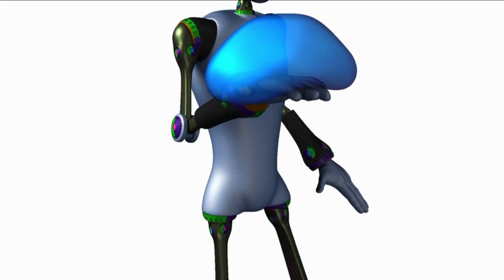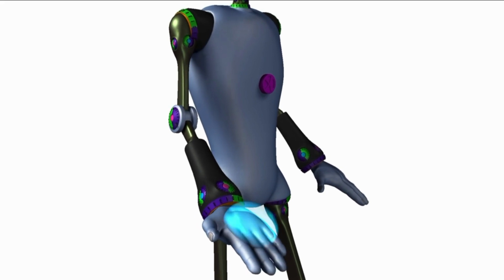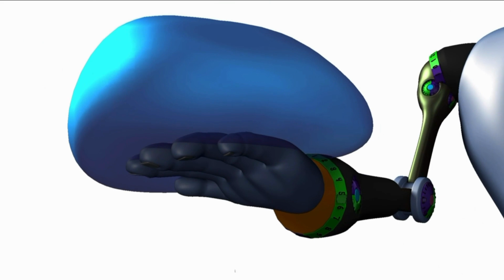And again, one more time, if I push on it, it tends to push back, right there. Hopefully that helps you understand that a little bit.